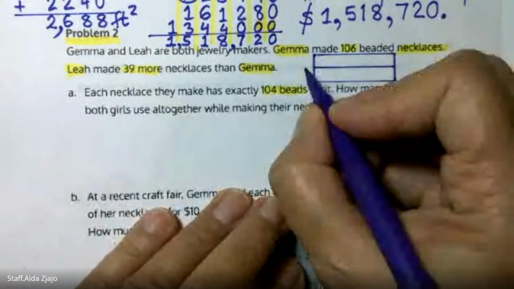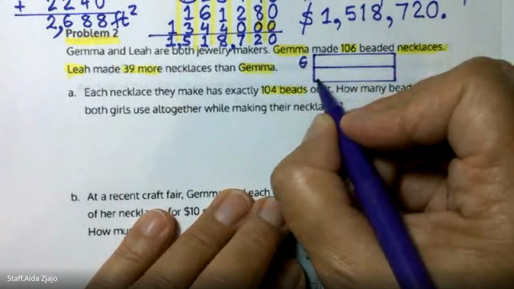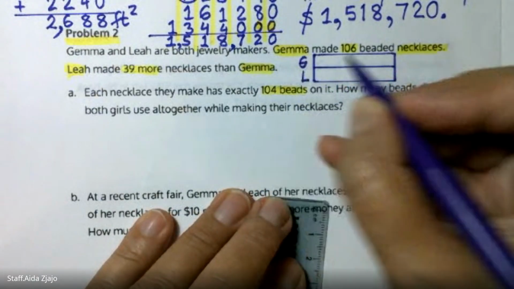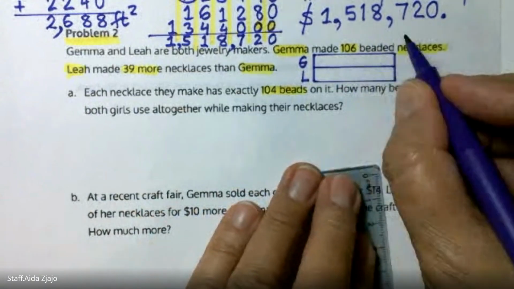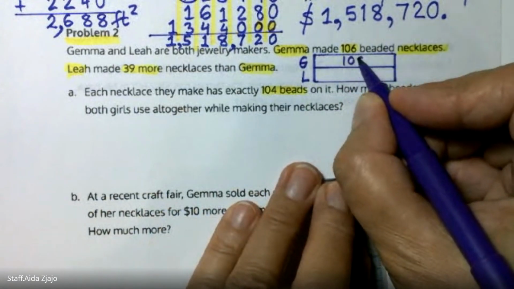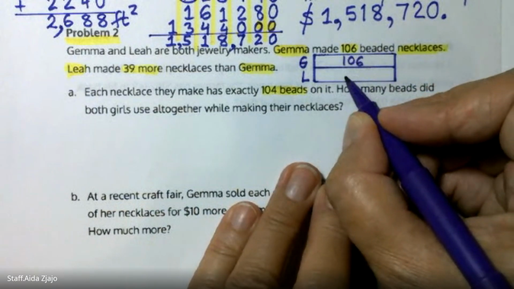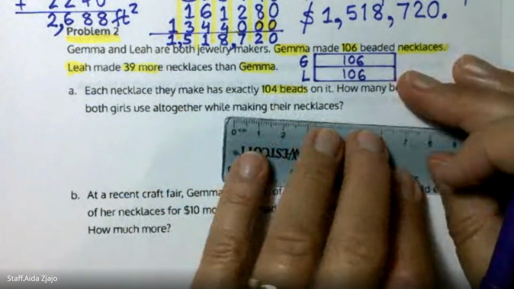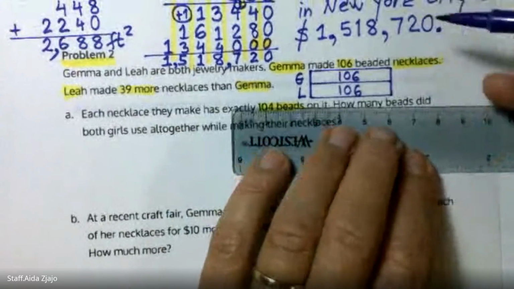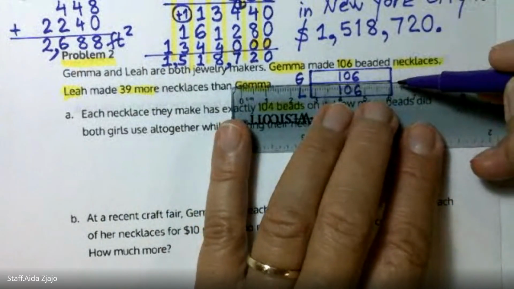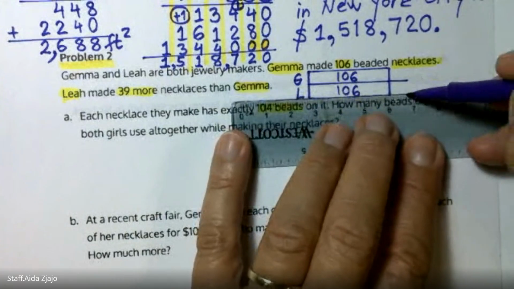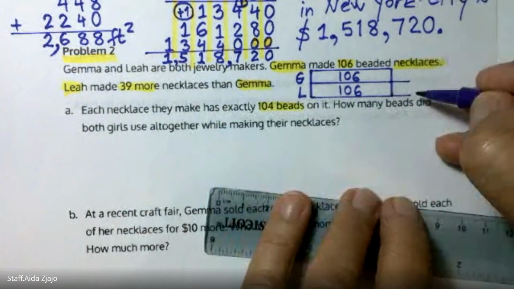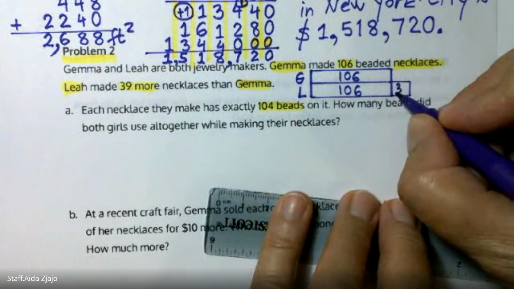This is Gemma and this is Leah. Gemma did 106, and if Leah did the same 106, she will have the same box, correct? Same units. But Leah did 39 more, so we're going to extend Leah's box and have 39 more.